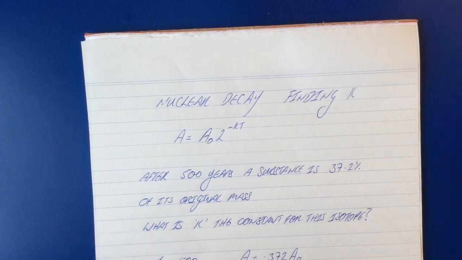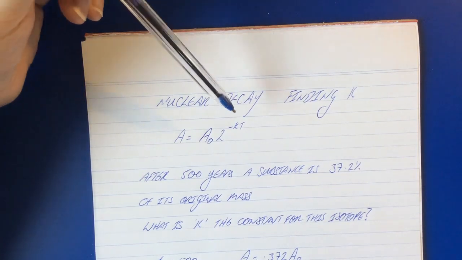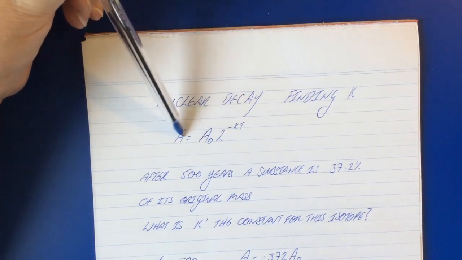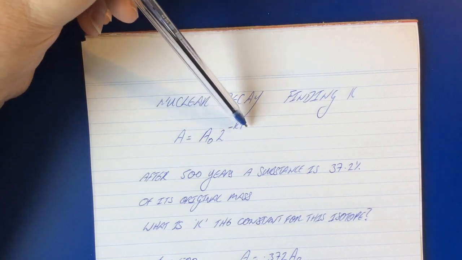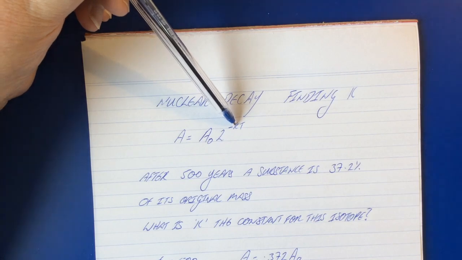Today we're looking at nuclear decay, and in particular, how we go about finding K, the constant for an isotope, and this letter in this formula. So almost immediately I hope you can see that at some point we're going to have to resort to logarithms.